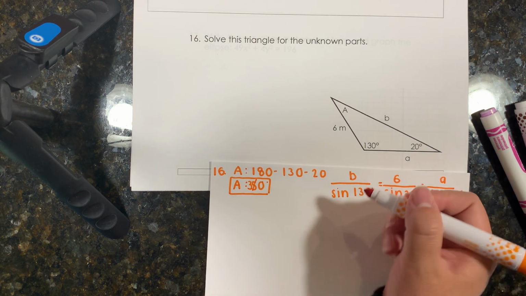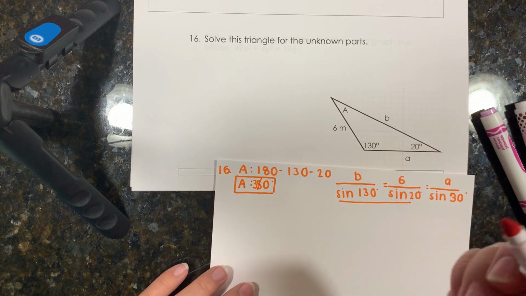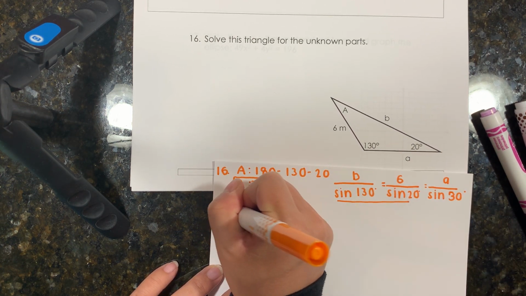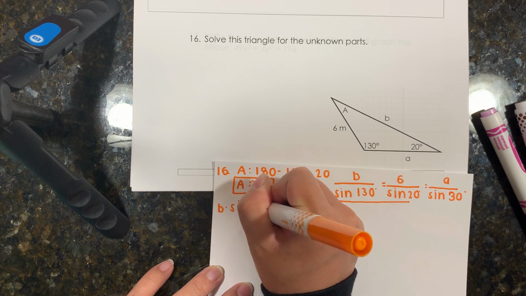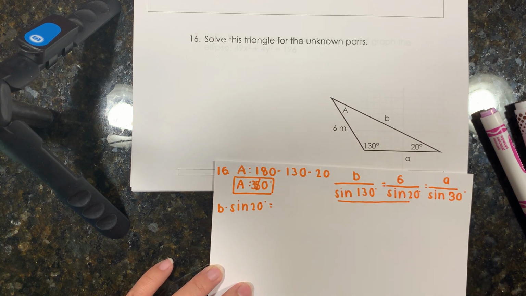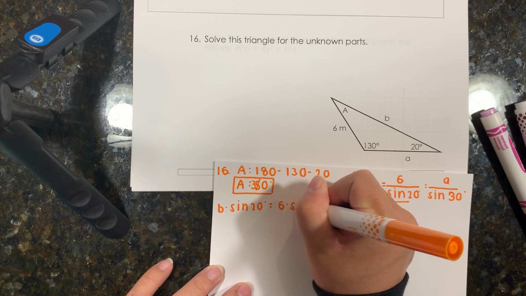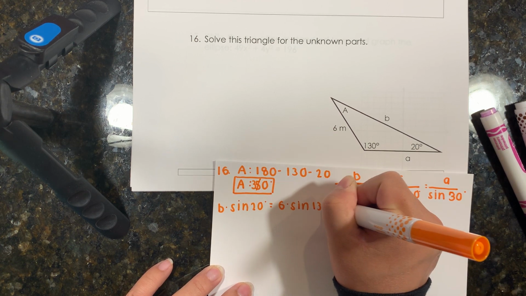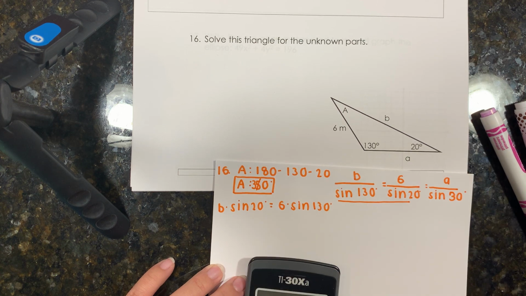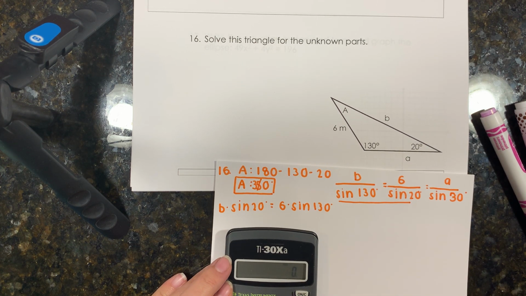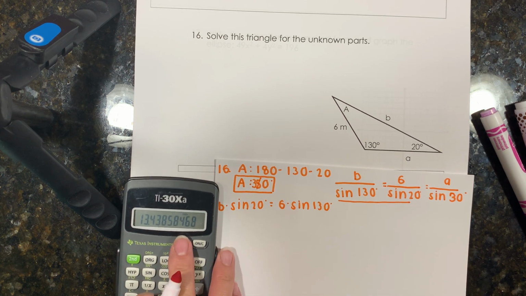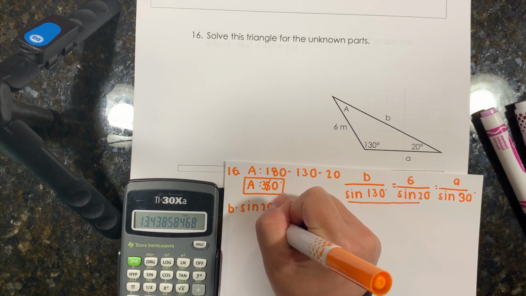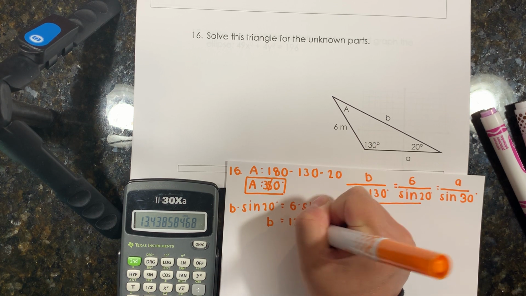Okay, so now I'm going to start by cross multiplying the first two. So that would be B times sine of 20 equals 6 times sine of 130. You will divide both sides by sine of 20, so I'm just going to go 6 times sine 130 divided by sine 20, and you will end up with, for B, 13.44.